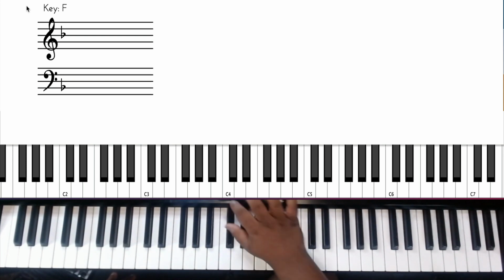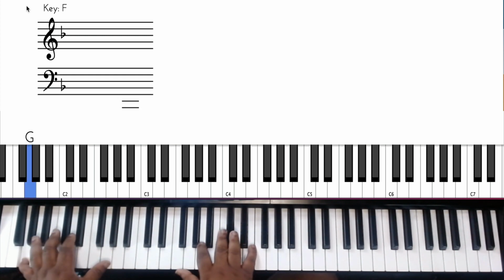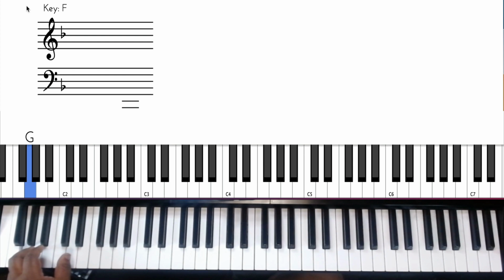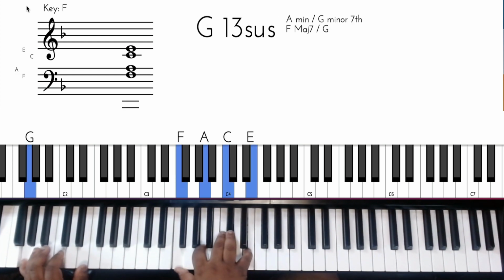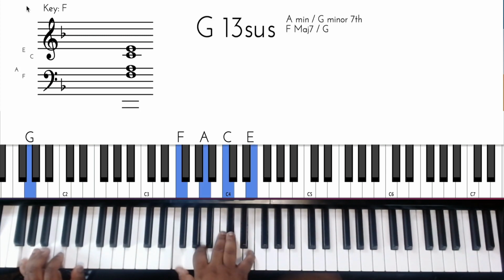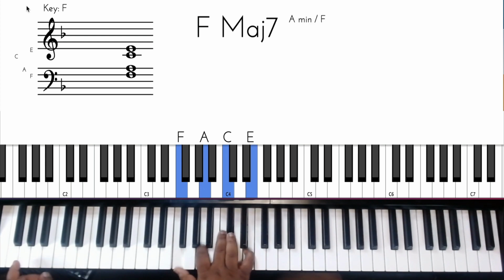Then when it goes to the change, where he says, I come up hard, the chord is going to be an F major 7 over G. So it's G13 sus, okay? Essentially you have an F major 7 in your right hand, F, A, C, E, then you have a G in the bass, okay?